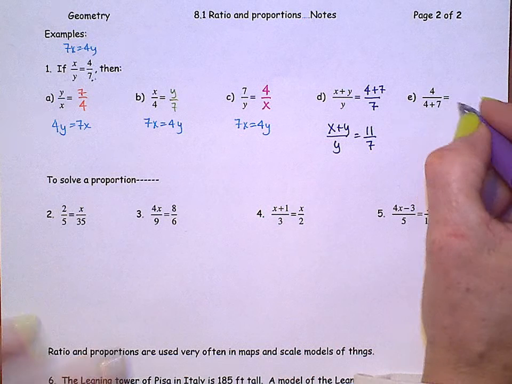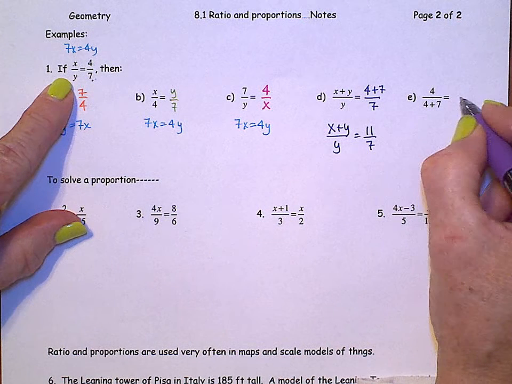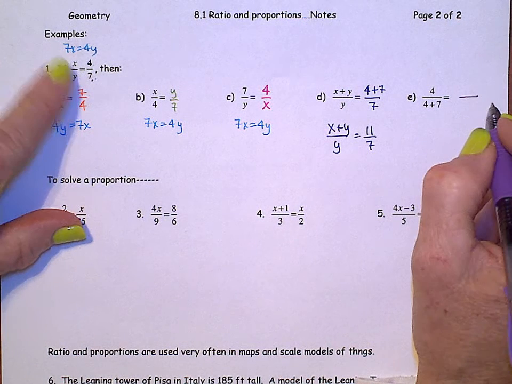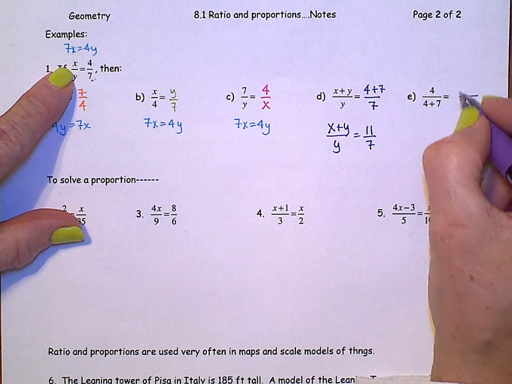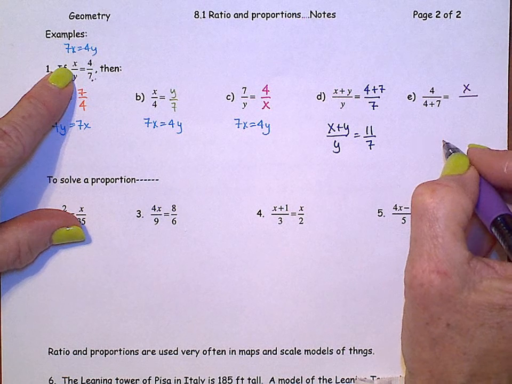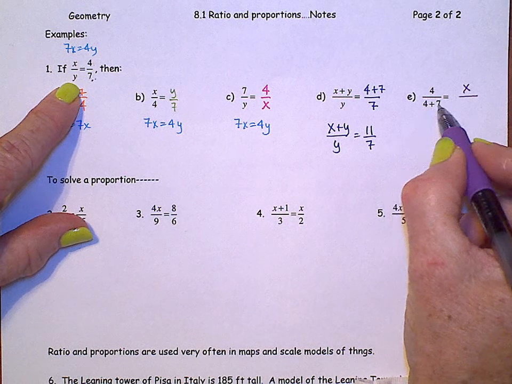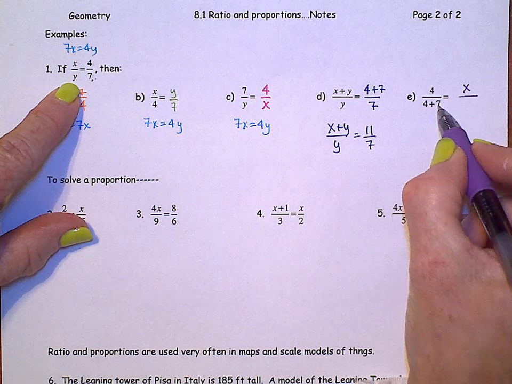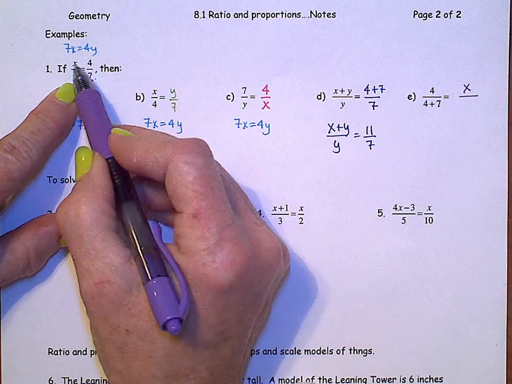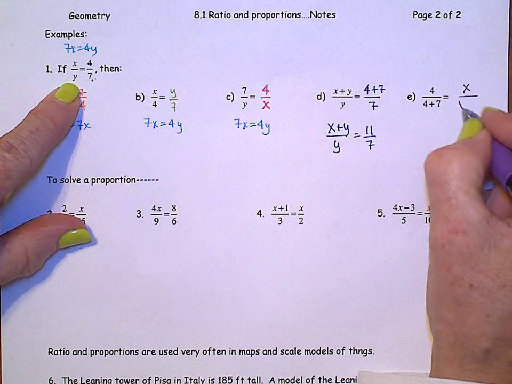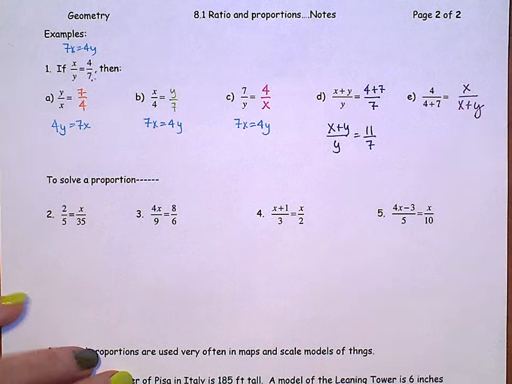So let's follow that same pattern on the right-hand side. We keep the numerator the same, so that's got to be x. And then the denominator, just like we did over here, we added 4 plus 7, so we're going to have to add these two here, x plus y. And there we go.